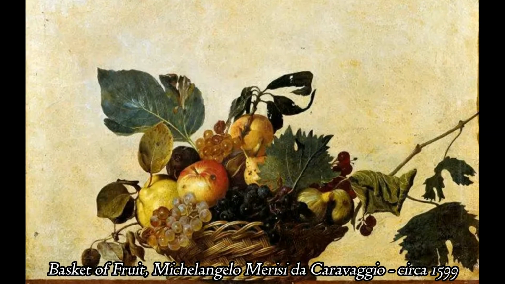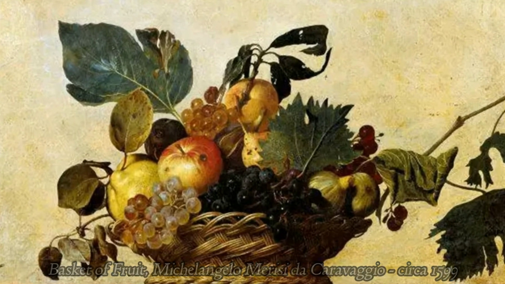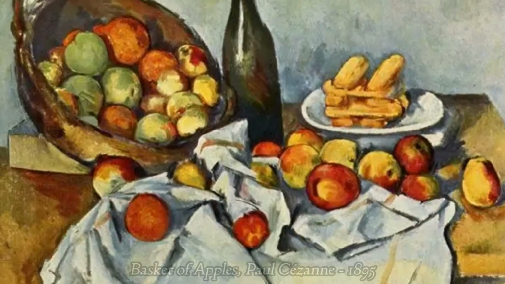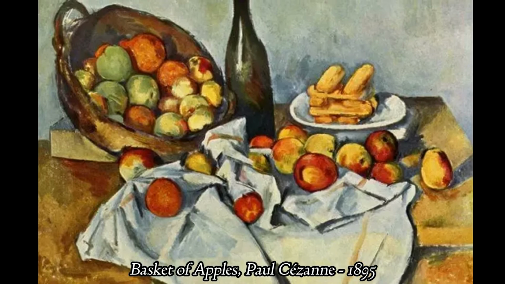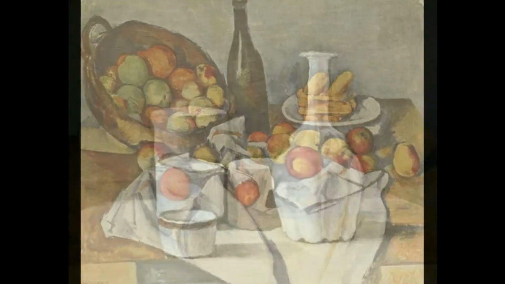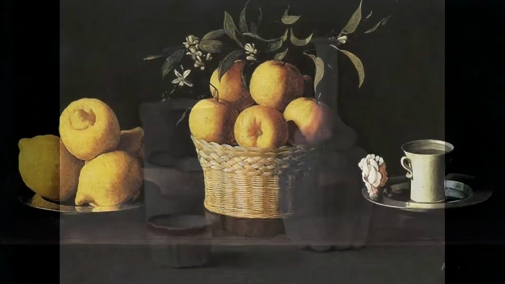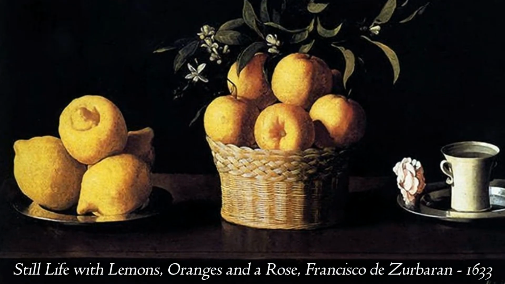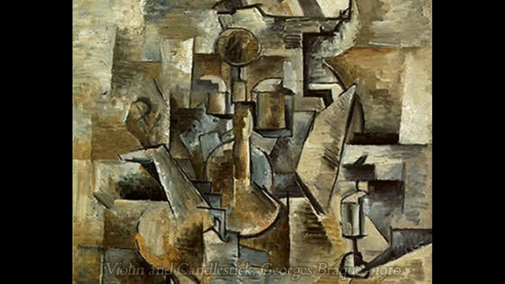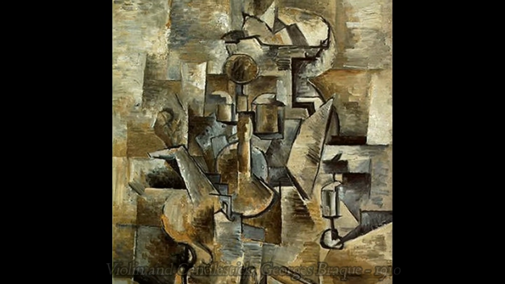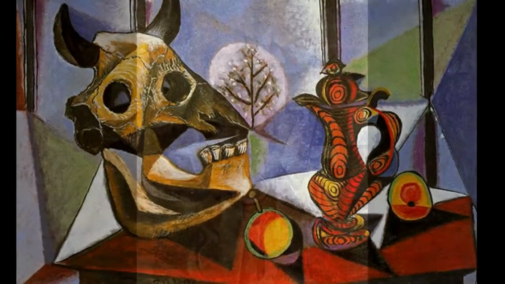Now let's briefly consider the history of still life in art. Let's look at examples of still life paintings from different centuries. I want you to think about how they differ in style, content, lighting, colour, atmosphere, level of detail. What do you think the artist was interested in?